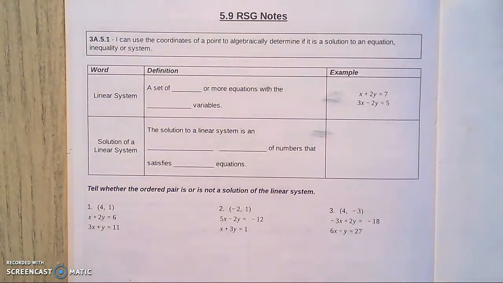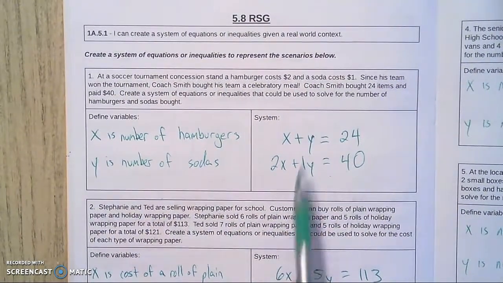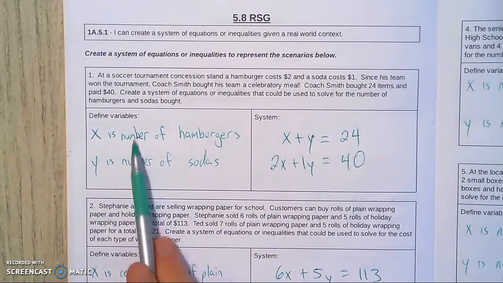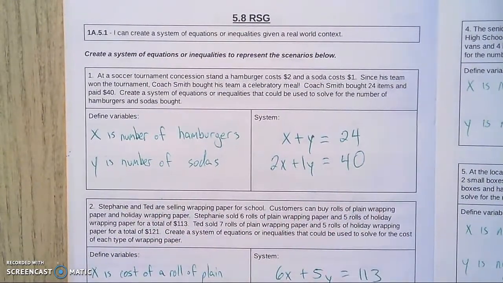So the last couple days in 5.8 you've been working on systems of equations. And so far all you've done is write a system of equations. A quick look back at that 5.8 RSG: you read a word problem, you defined two variables, and the word problem helped you write these two equations. That's a system of equations. What we haven't talked about yet, though, is how to solve them.